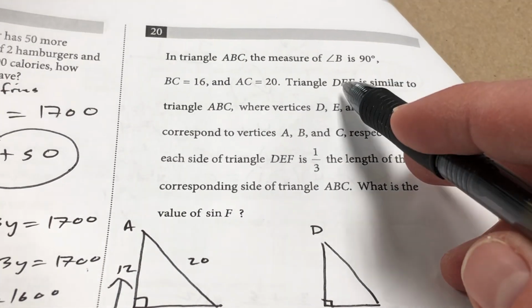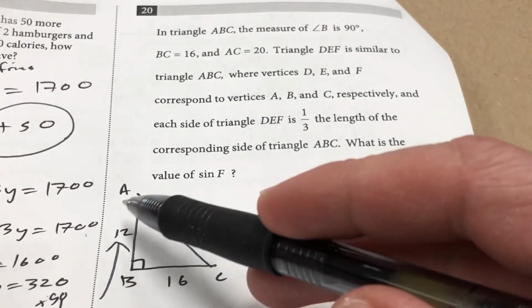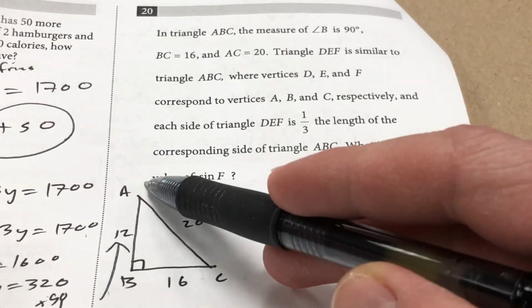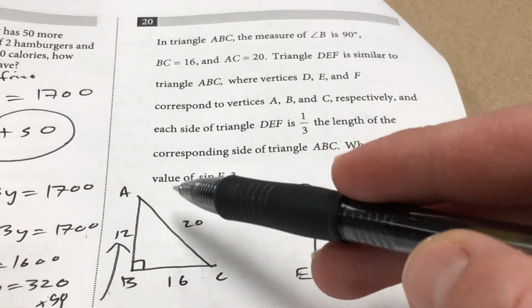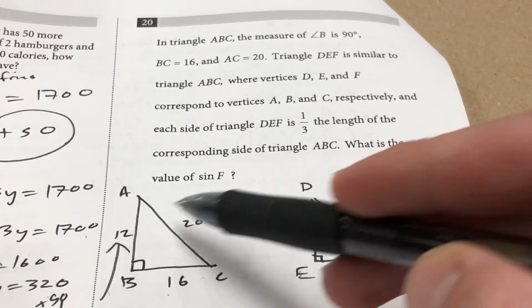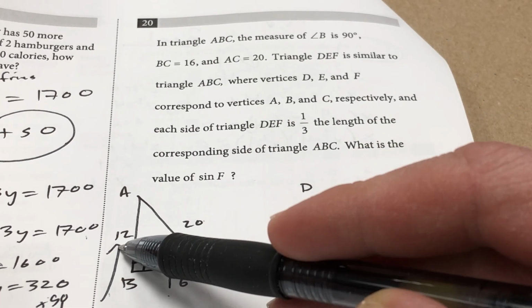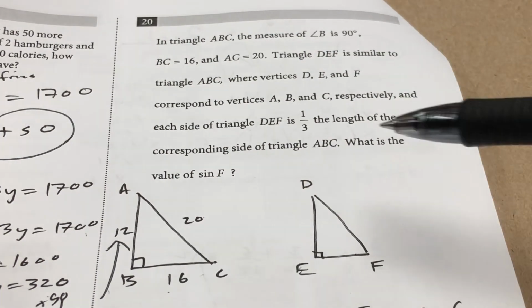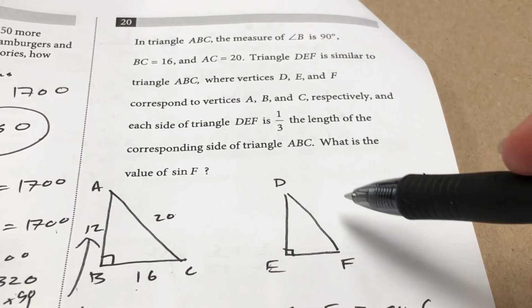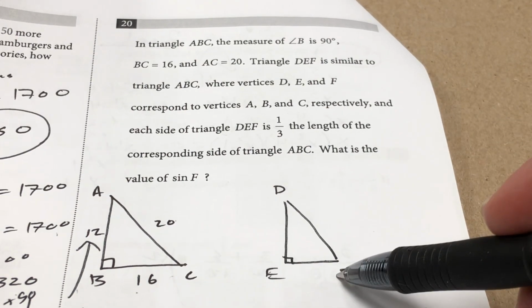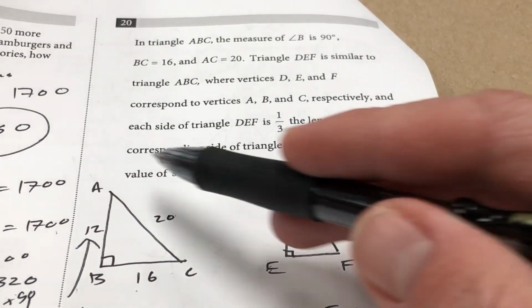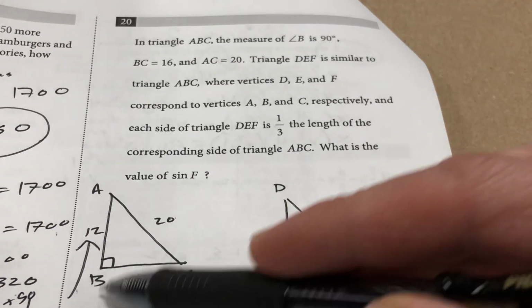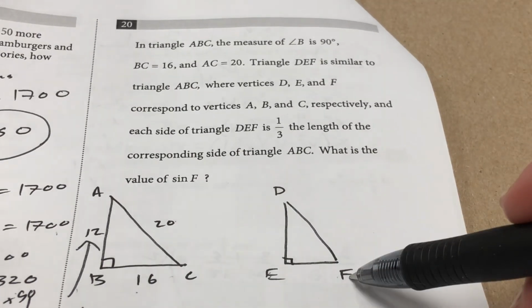Triangle ABC, B is 90, so it could be ABC or it could be CBA. It doesn't matter. B's right there, though. BC is 16. This is 20. Pythagorean theorem: x squared plus 16 squared is 20 squared. That's 12. It's a 3, 4, 5 triangle times 4. And DEF, so DEF is similar. So that means A corresponds with D, B corresponds with E, C corresponds with F.